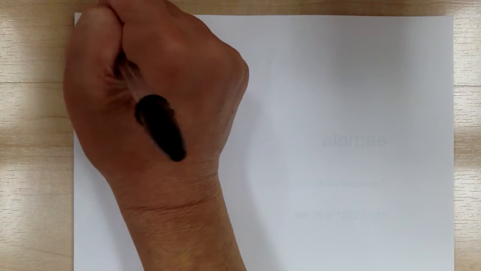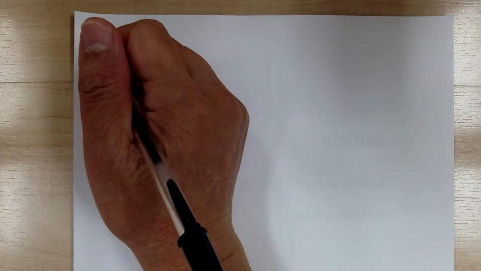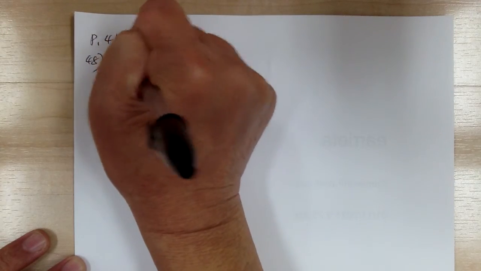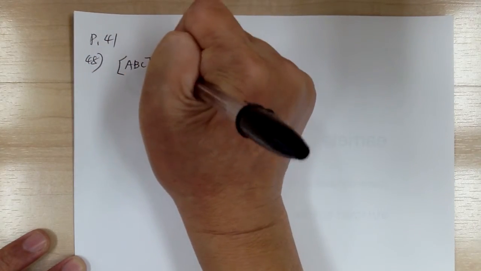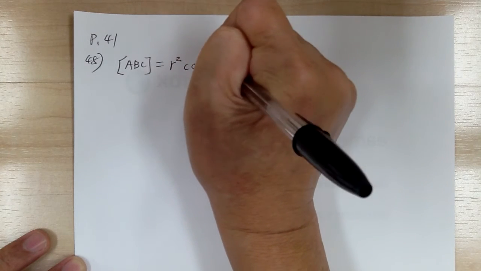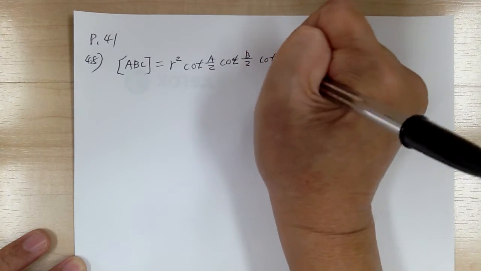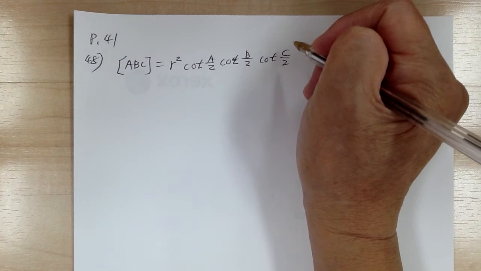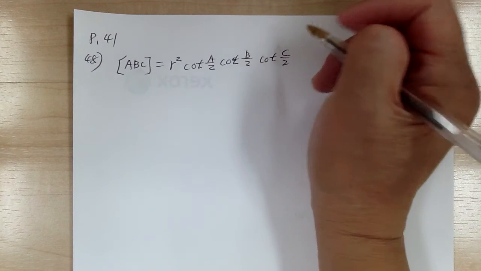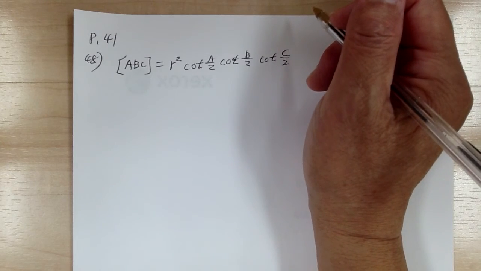Okay, let's go to the next one. Number 48. You want to prove that the area of the triangle ABC equals r squared, cotangent of A over 2, cotangent of B over 2, cotangent of C over 2. For this one, we're going to use what we learned from the last two problems.